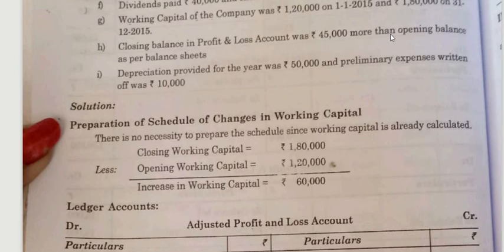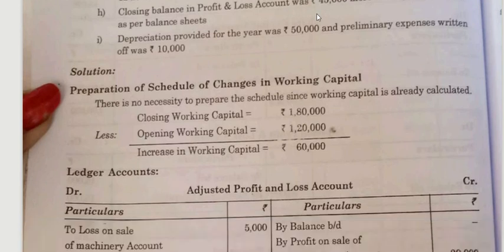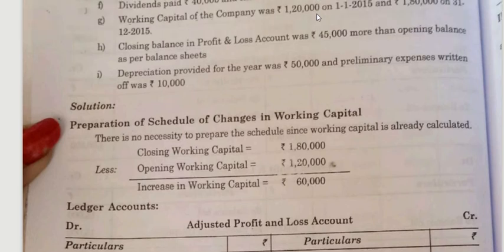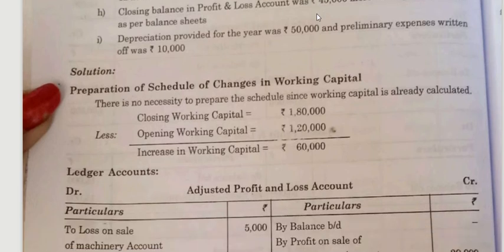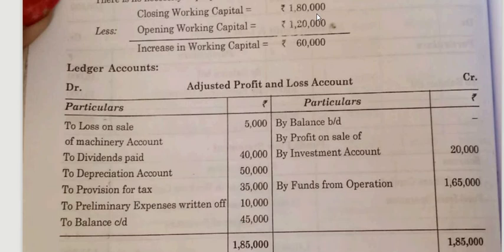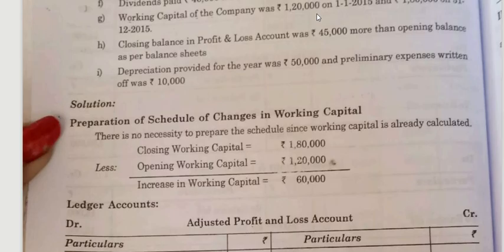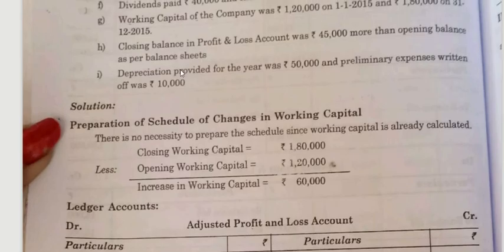So there is an increase in working capital. Directly they have given working capital, so 1,80,000 minus 1,20,000, which is 60,000, is nothing but an increase in working capital. Directly you can take it. The closing balance in the profit and loss account was 45,000 more than the opening balance. So that is nothing but your to balance carried down, which is 45,000. You consider the opening balance to be nil.